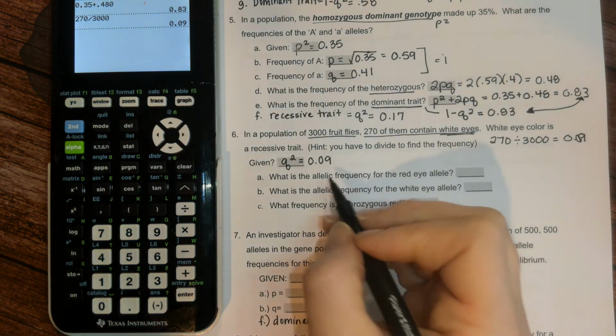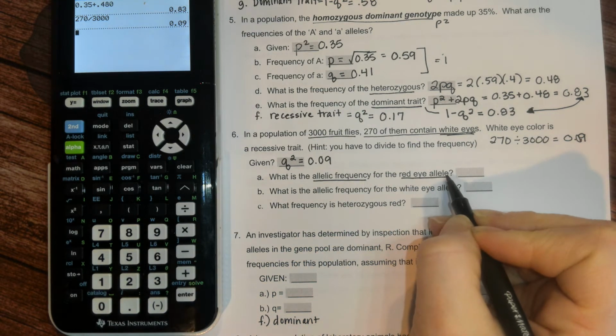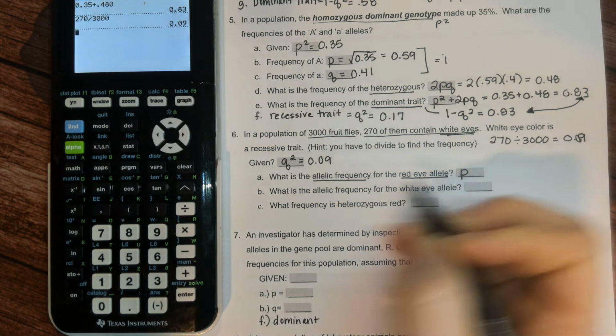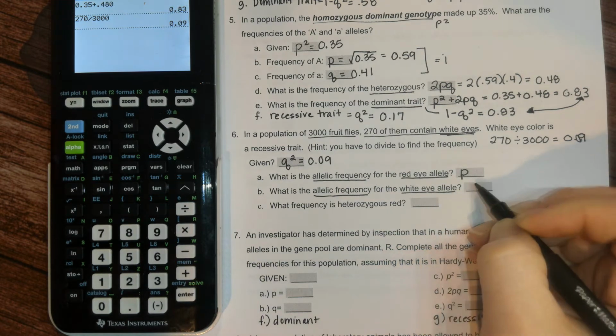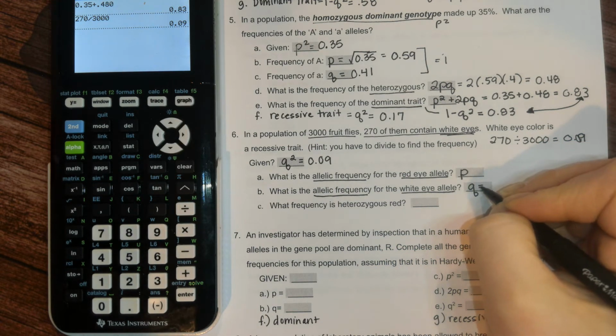So this one says, what is the allelic or the allele frequency for the red eye allele? Well, red eye is dominant, so that's P. And this one, the allelic frequency for the white eye allele, that's recessive, so that's Q. So I'll start with Q.